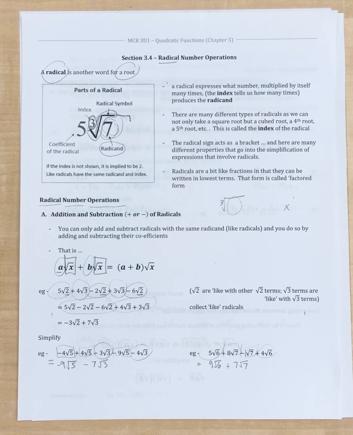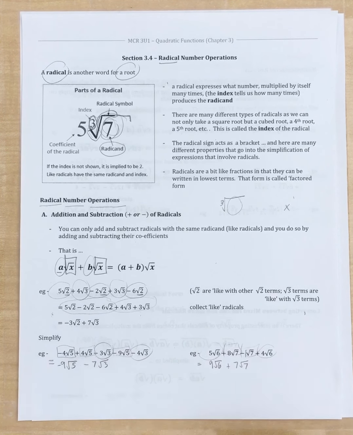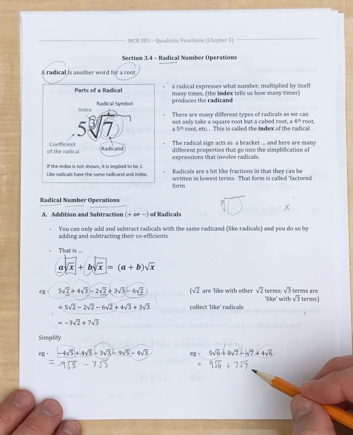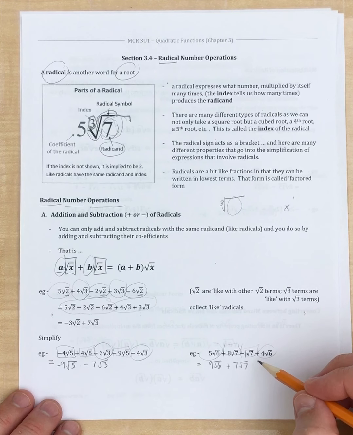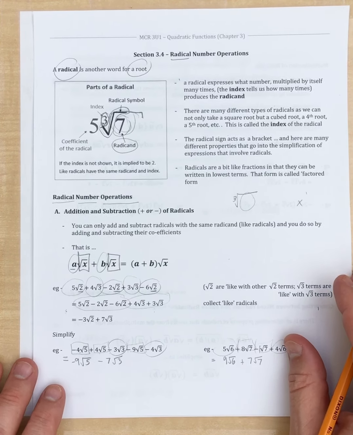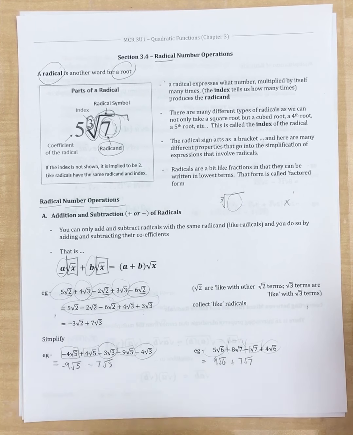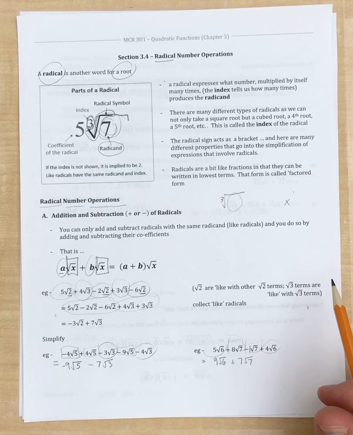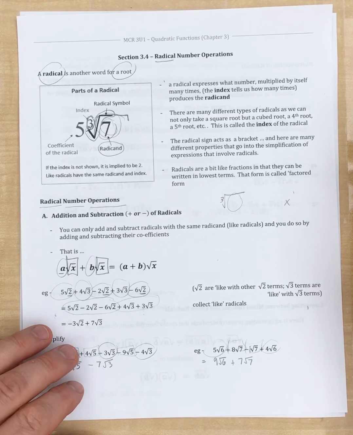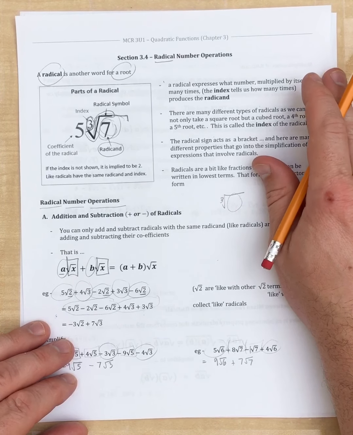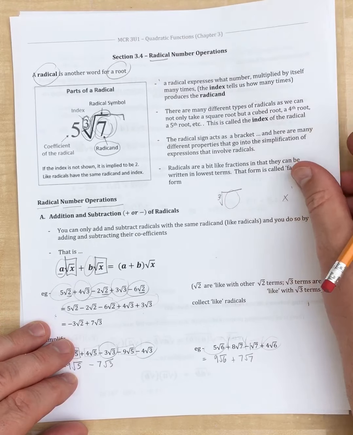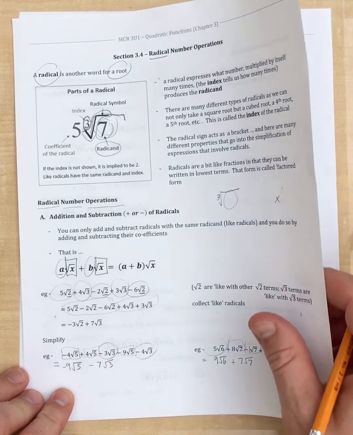Okay? Now, there are some issues that happen along with collecting like terms because we tend to do addition and subtraction at the end of an operation. We do have to be careful to make sure that our radicals are factored or written in lowest terms. And writing radicals in lowest terms, I'll show you how to do that in a little bit. You need to do that first before you start collecting like terms because things may not look like they're the same type of square root, but they are in fact the same type of square root with a coefficient in front of them. And I'll show you how that works as well. Okay, so that's how we simplify radicals, addition and subtraction.